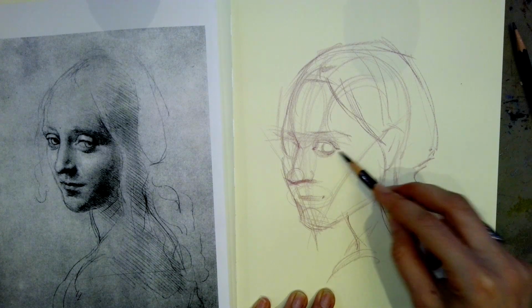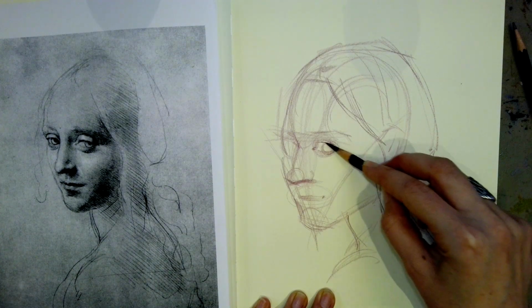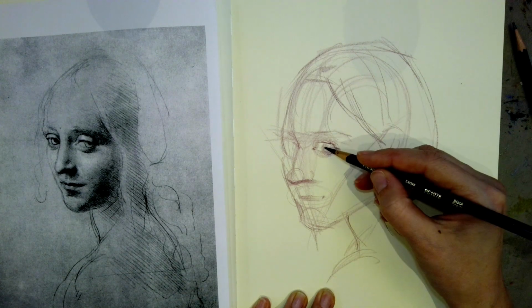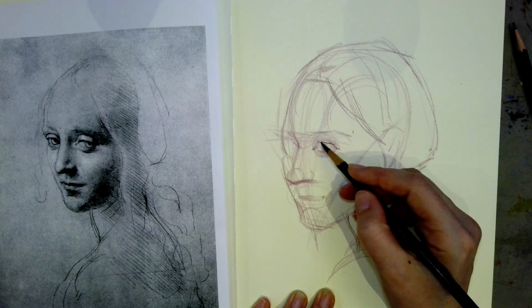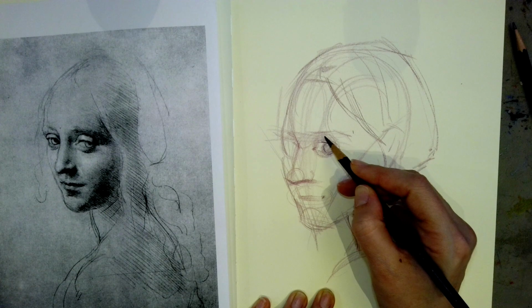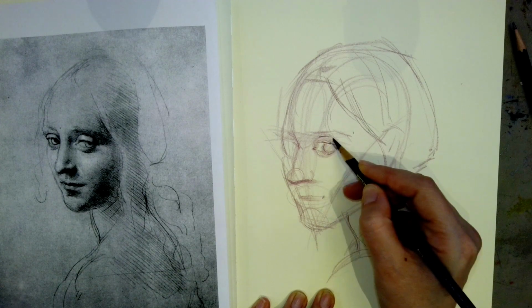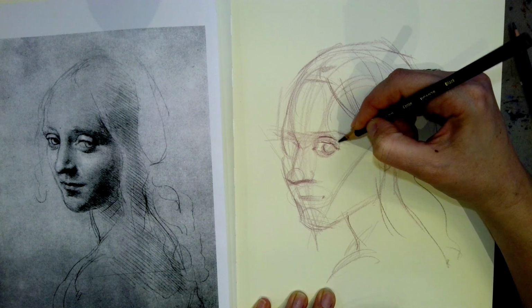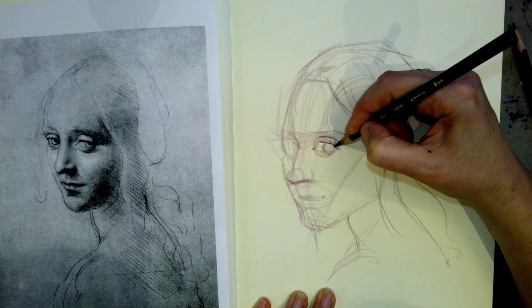Here comes the iris. And remember, this is how we started, right? So this upper part of the eyeball is the eyelid. Like so.